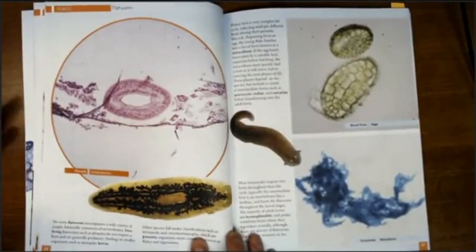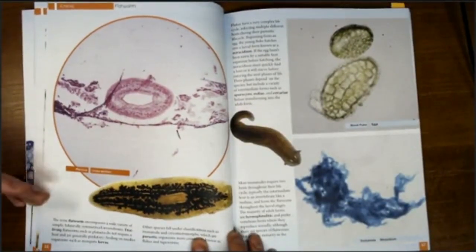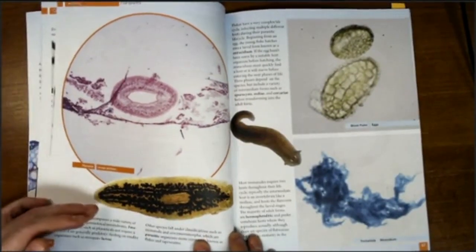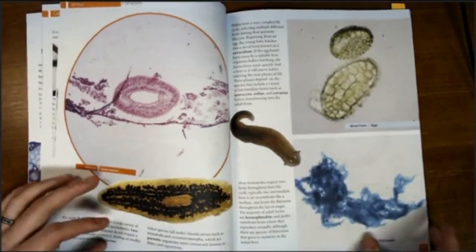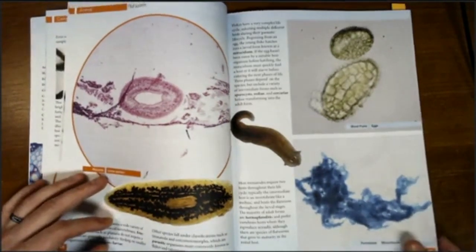Same thing, flatworms. We did both a cross-section and then a top-down view, as well as views of the eggs. This continues throughout the whole book.